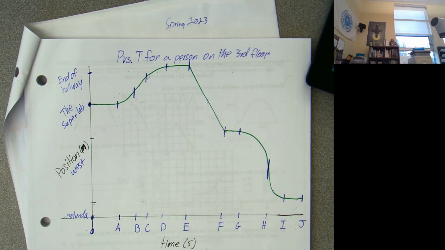I'll print this off so you don't have to worry, unless you want to. Okay, give it a shot. Draw me that, and put in the marks that I've got in here for you.